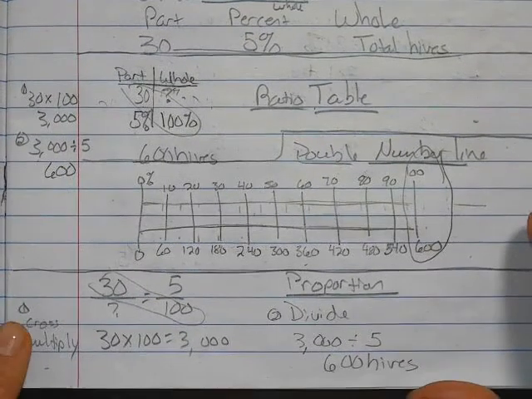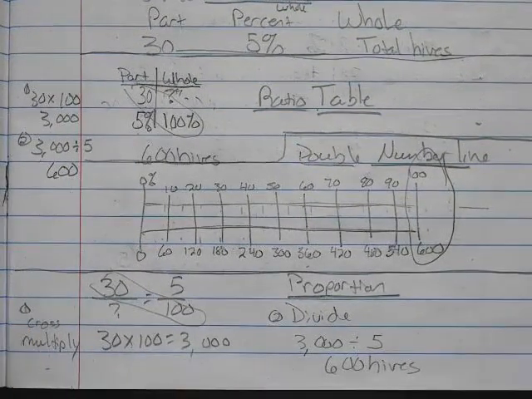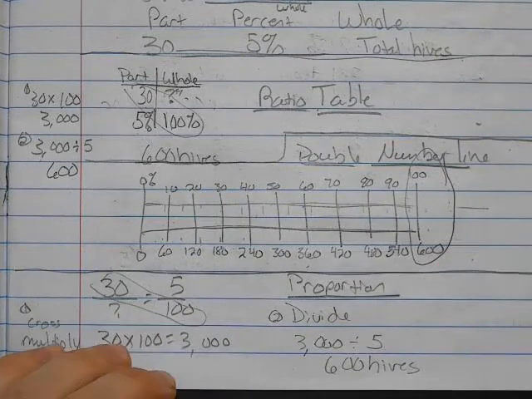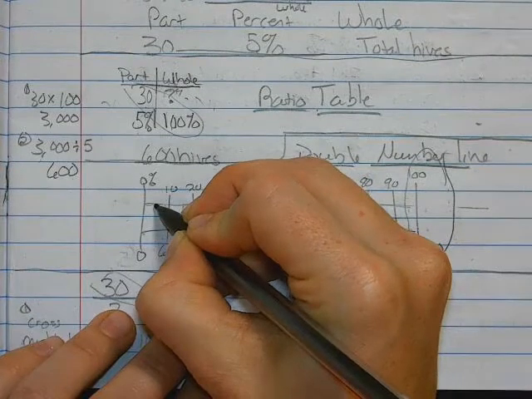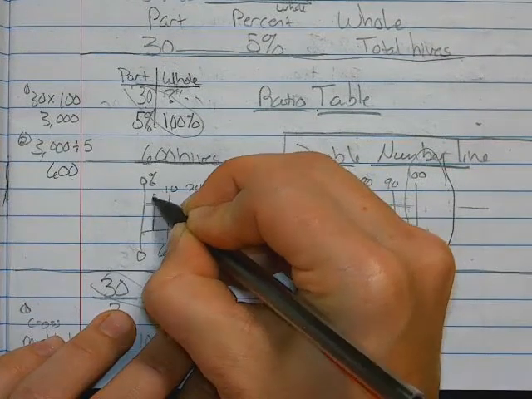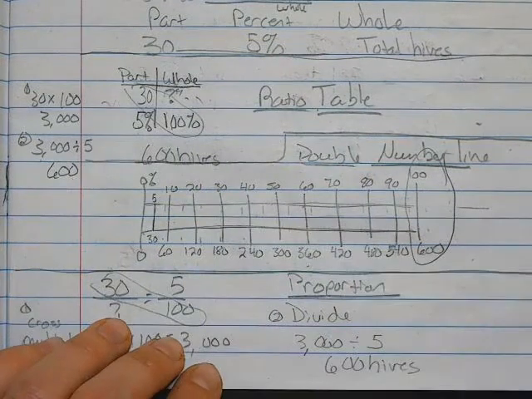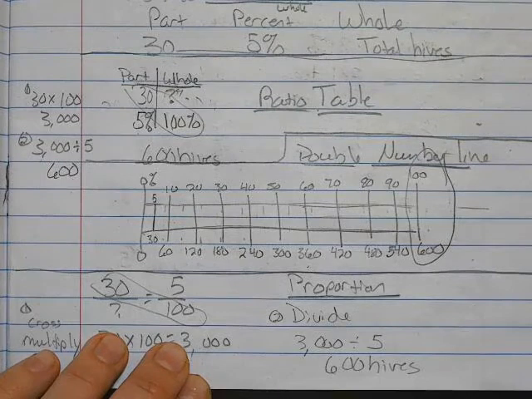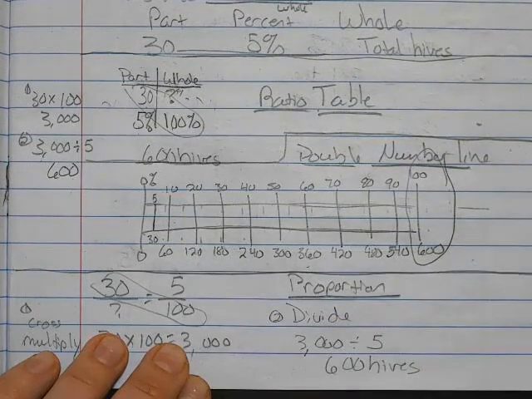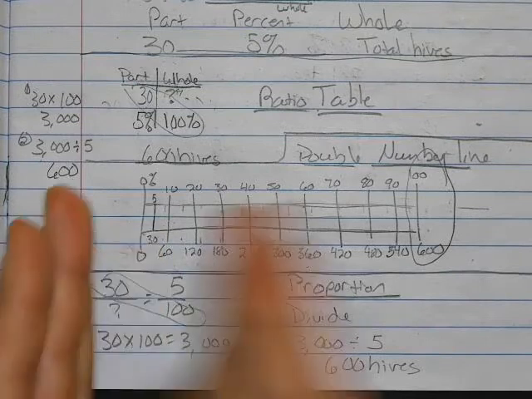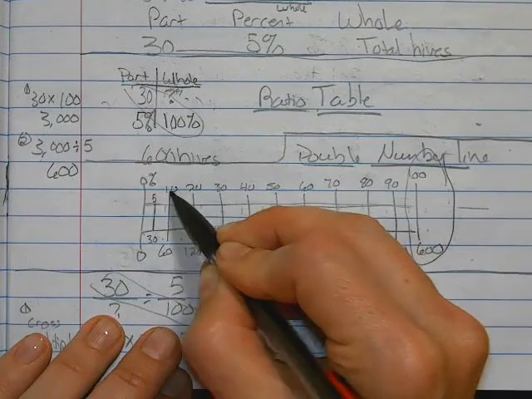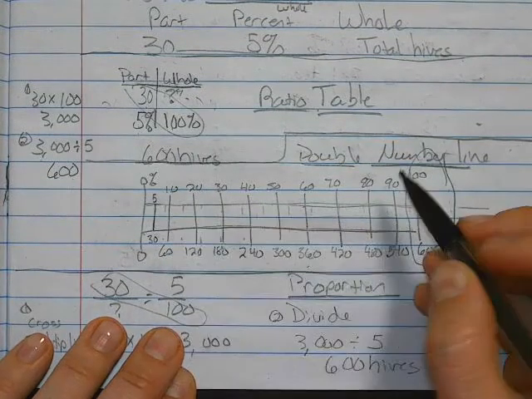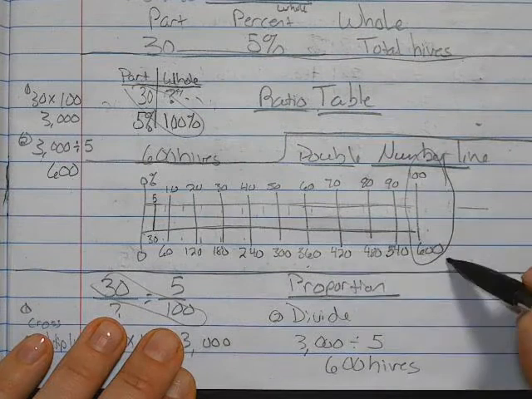You also could do a double number line. So my part is 5%. So I would start with the 5%, which would be right here. 5% is 30. Then you could count by 5s all the way up to 100. And then you'd count by 30s all the way up to 100. I didn't want to do that because it was going to be a lot of lines. So what I did is I took 5 times 2 and got 10, 30 times 2 and got 60, and then I counted by 10s. So then I was also counting by 60s, which then gave me the 600.